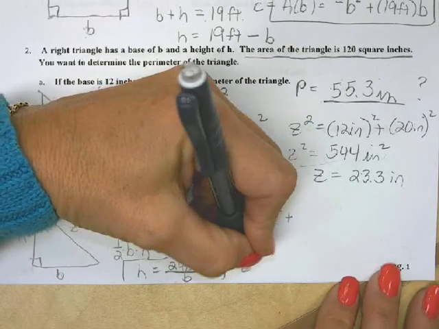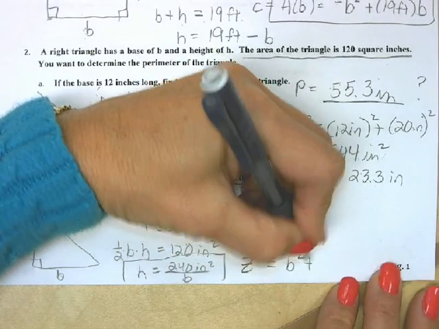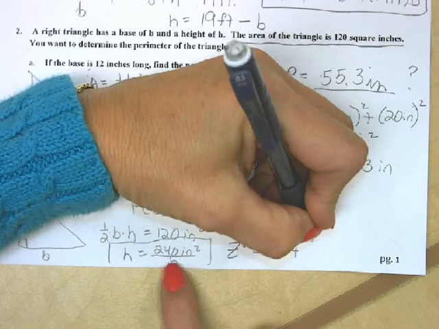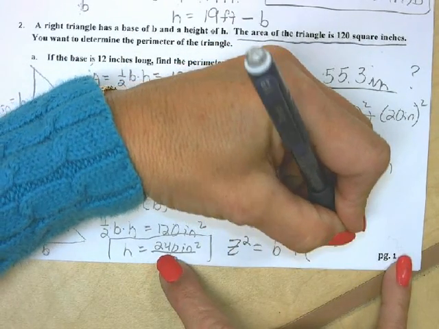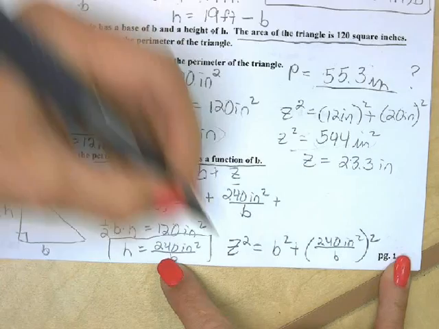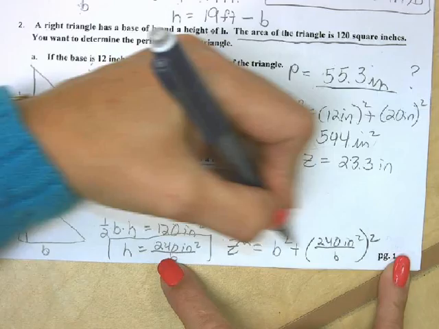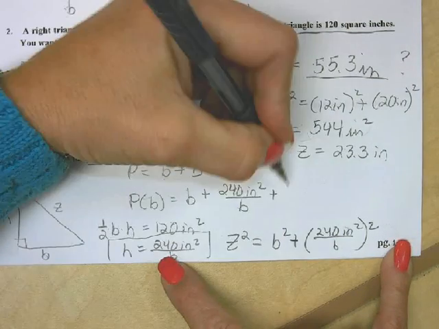So z squared is going to equal b squared plus h squared, but h is this 240 square inches over b. So that hypotenuse squared is equal to this value. Now I'm going to square root it, and I'm going to plop it right up here.